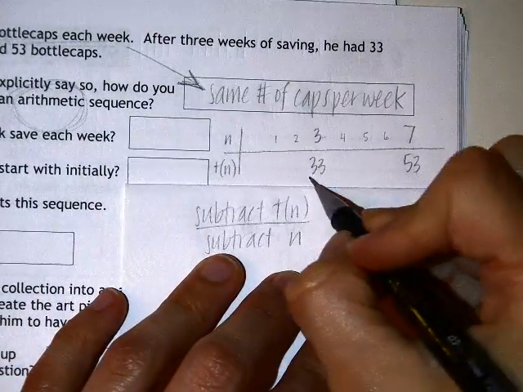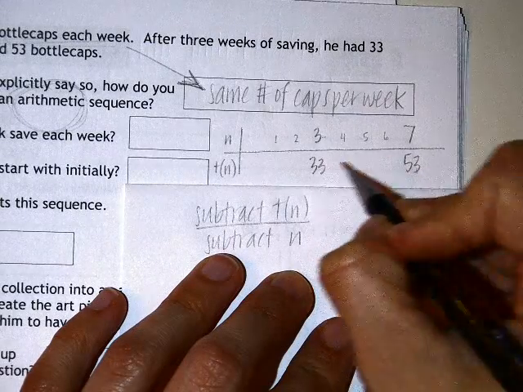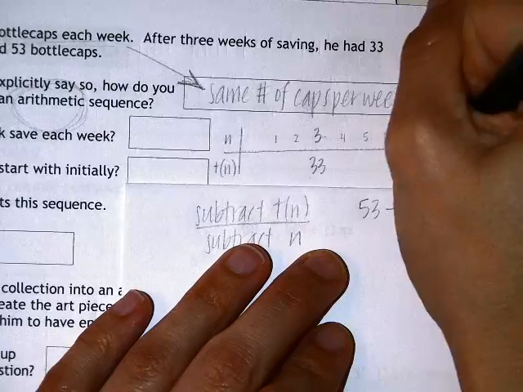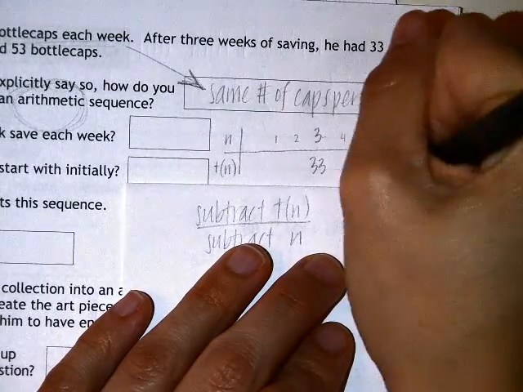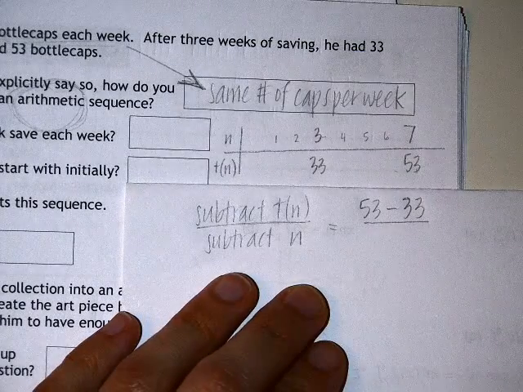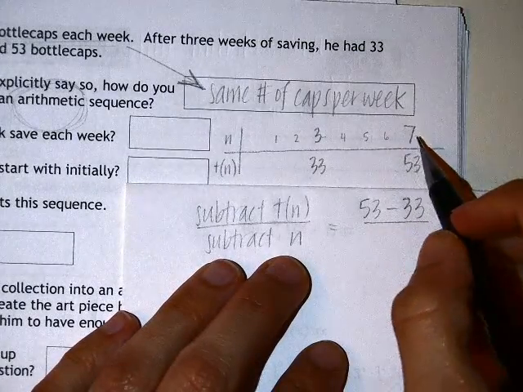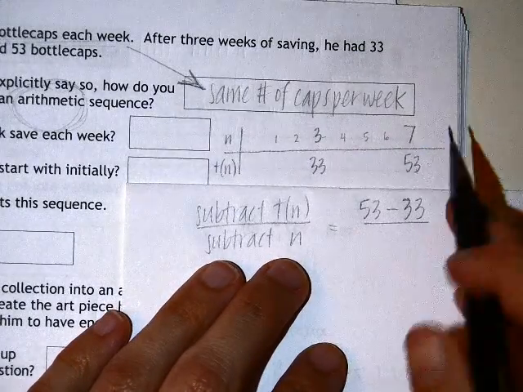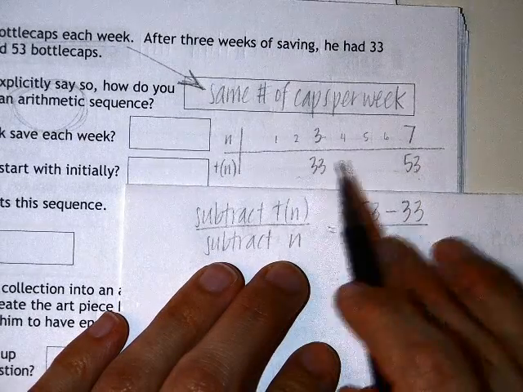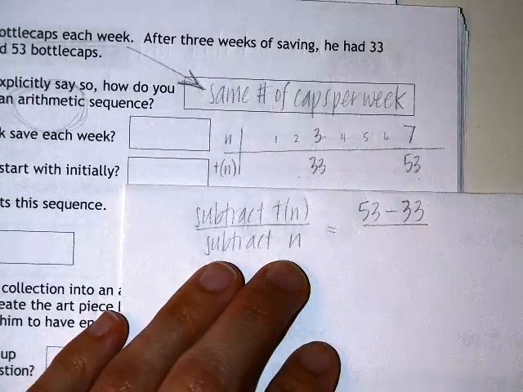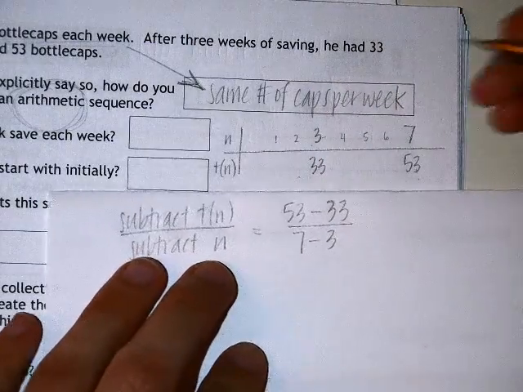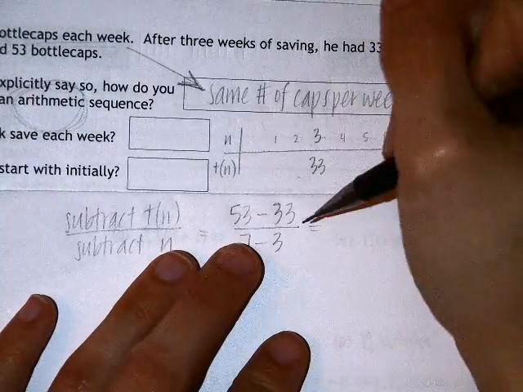If I subtract t of n, that means subtract these 2 bottom numbers. 53 minus 33. The order doesn't matter, so you can subtract whatever you like. I usually like to do right minus left. Then when it says subtract n, that means subtract the top numbers in the formula. And again, you just have to be consistent. So if I did right minus left the first time, I'll need to do right minus left again. 7 minus 3.